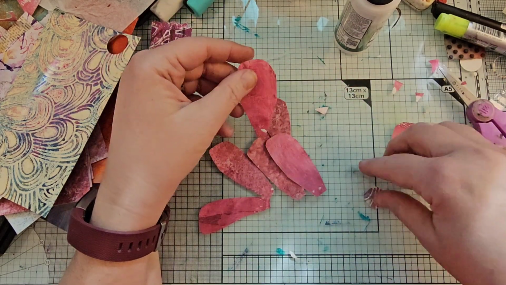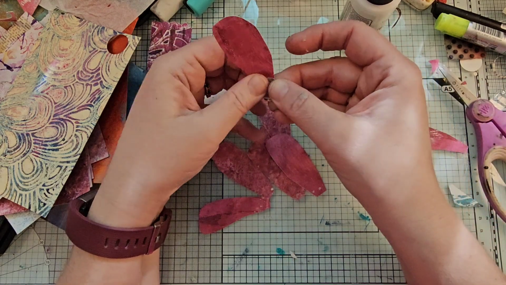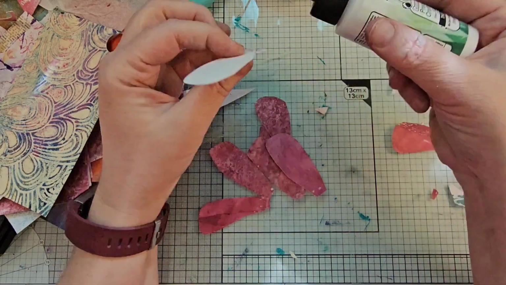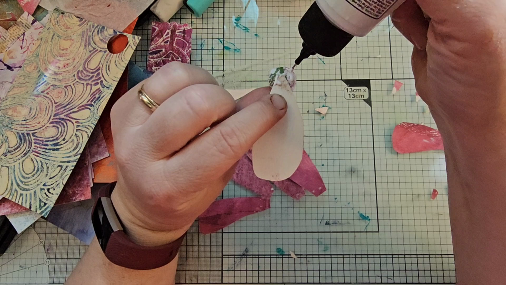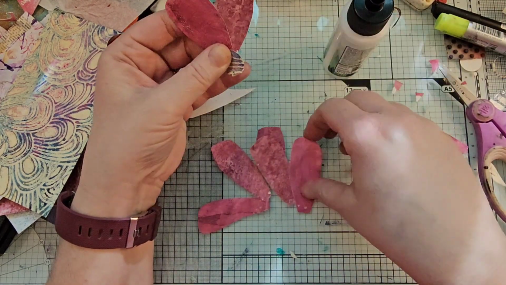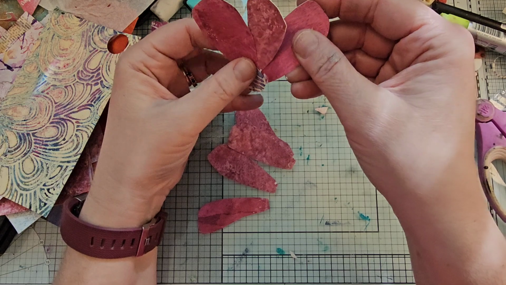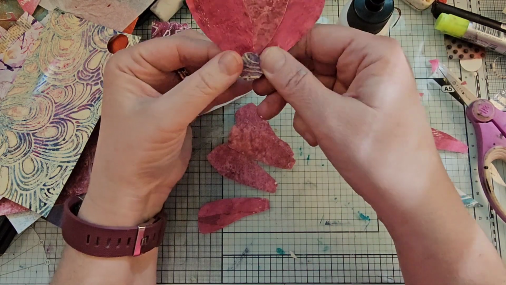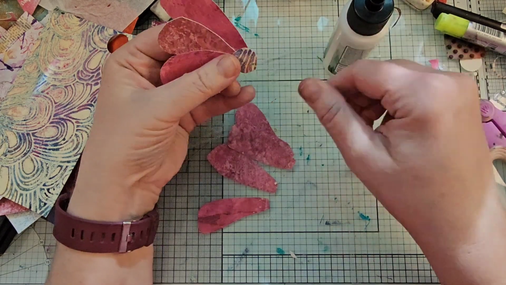All right, and where'd my circle go? It's a circle. All right, adding more glue. And then we'll probably add more glue. And I may do some doodling on it. We'll see.